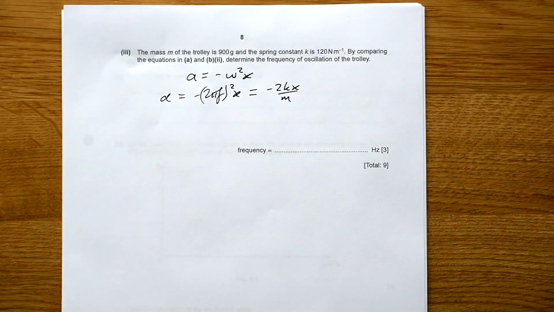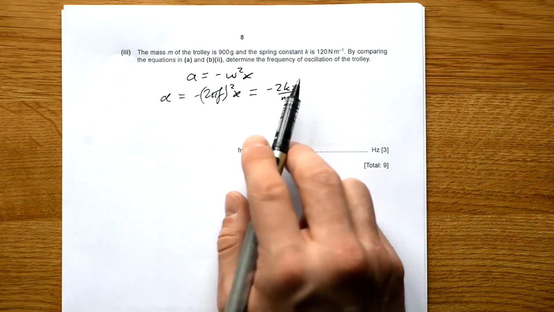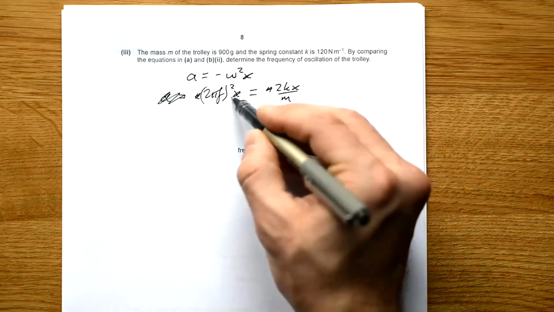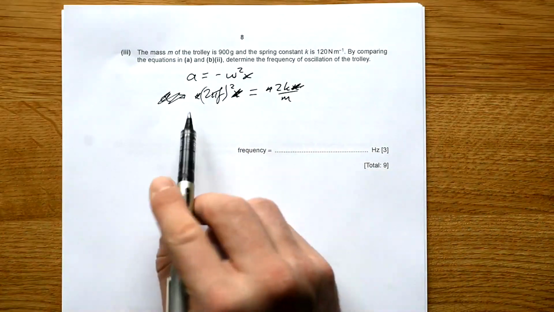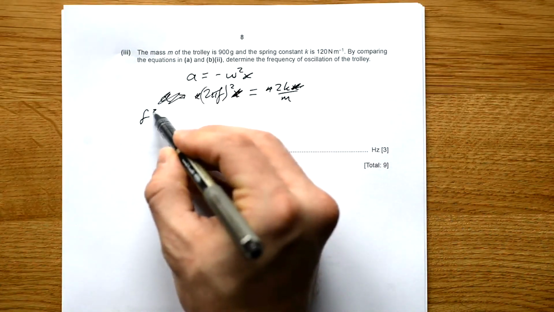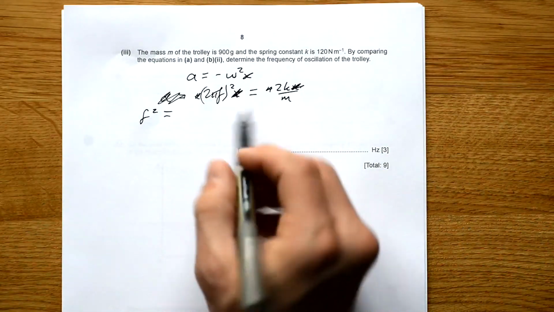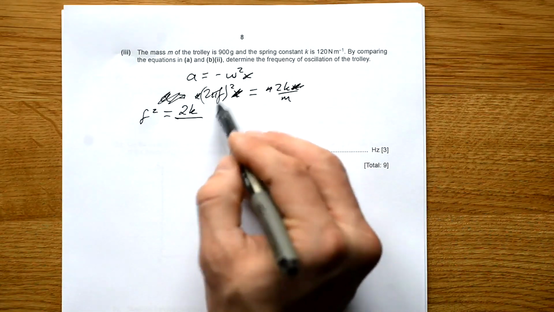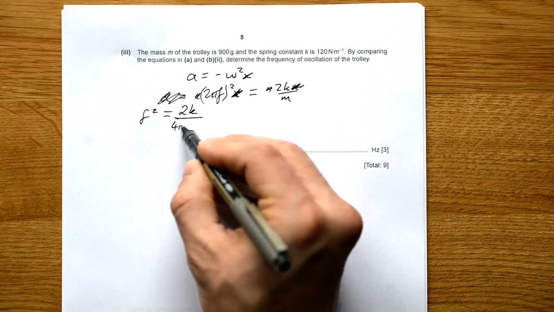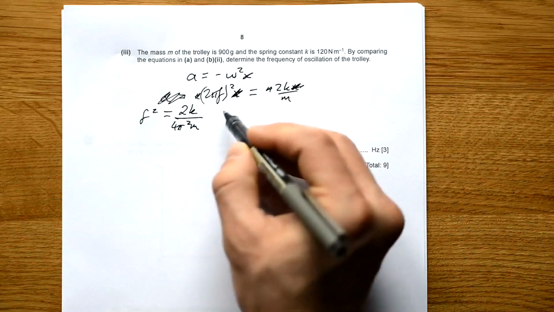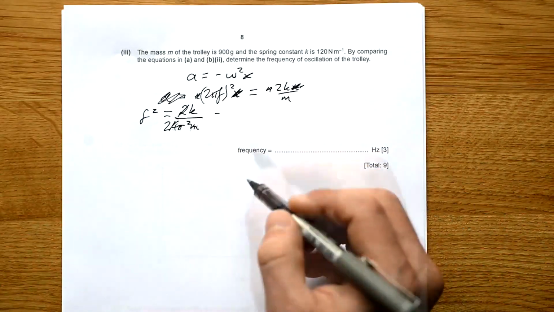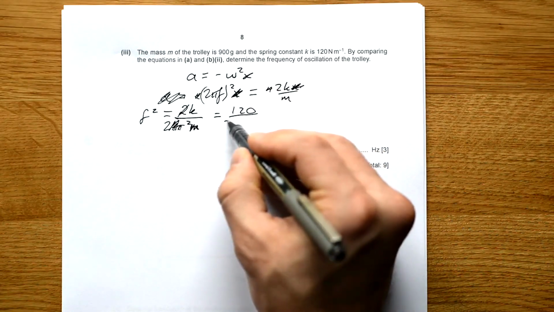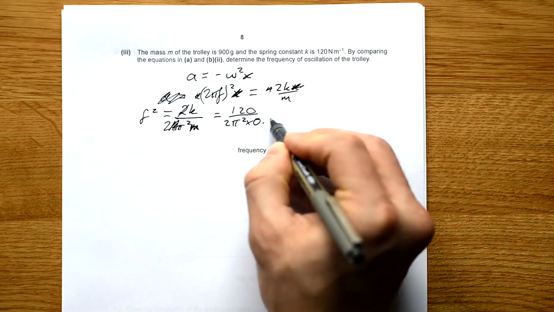So when they say compare, they really mean equate the two equations for acceleration. So what do we see? We see that the minuses cancel out. We see that the x's cancel out. We want to find frequency, so let's take frequency squared. So that gives us 2k over, we're going to take the 2 pi squared over the other side, that ends up being 4 pi squared m. And so that cancels down to just k over 2 pi squared m. And that gives us 120 divided by 2 pi squared times 0.9.